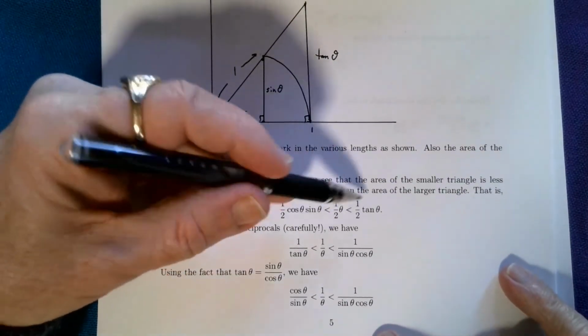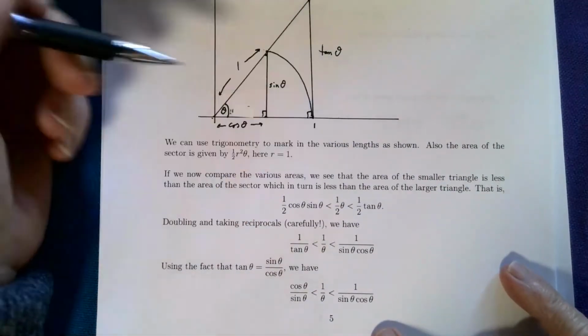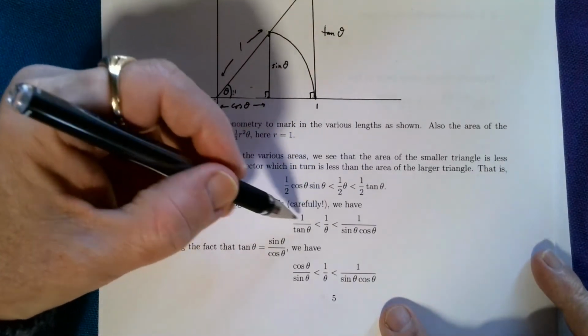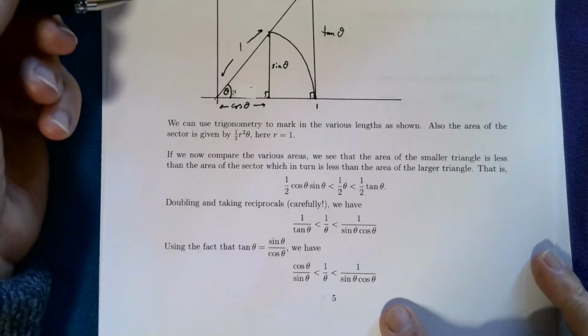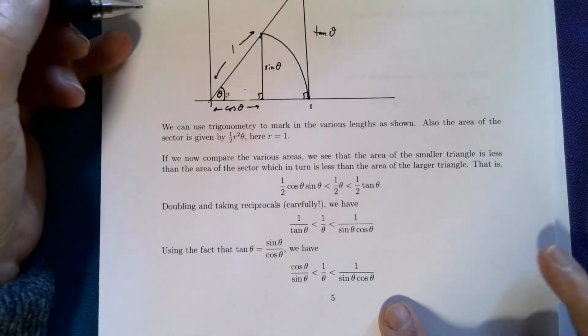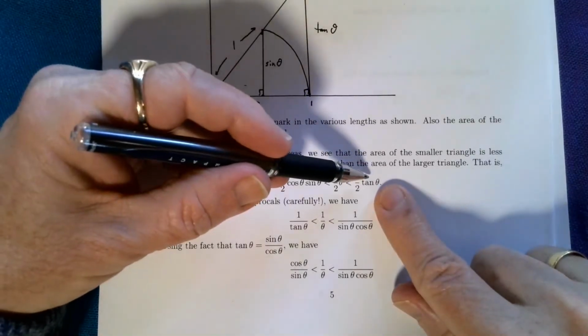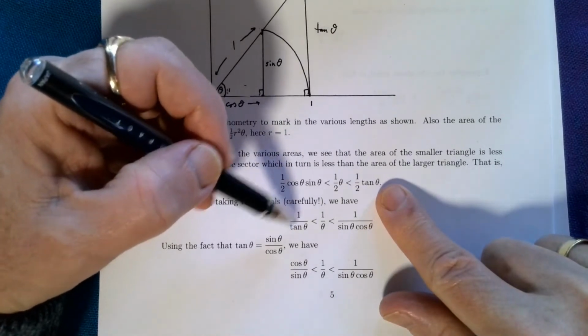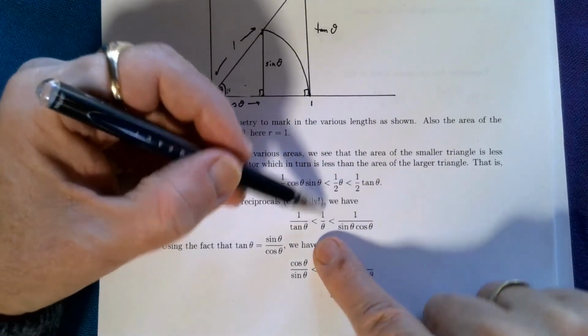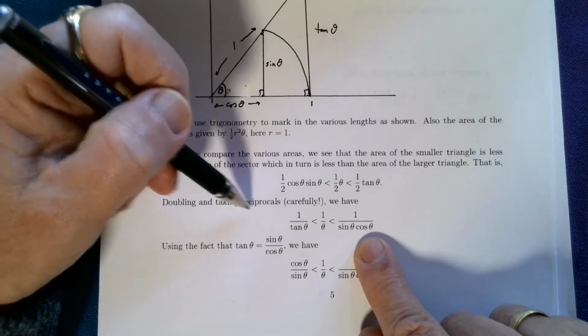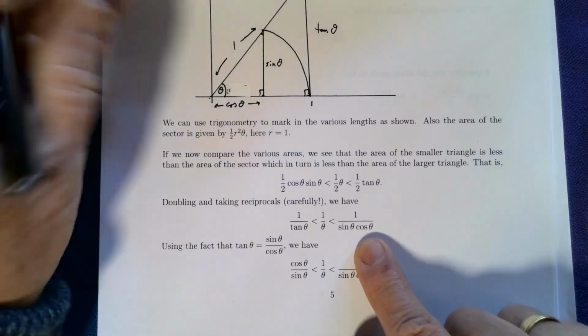Now we've got a factor of 2, I'm going to get rid of that, multiply everything through by 2, and then I'm going to take reciprocals, which I must do very carefully. Everything, by the way, is positive. These are all positive here. So remember from our very first week we mentioned that if you take reciprocals, you flip the inequality signs around. So that means 1 over tan is going to end up at this end of the inequality. We're getting rid of the 2's. 1 over theta will still be in the middle, and this one will move to the other side of the inequality, because I'm taking reciprocals, and that flips all the inequality signs around.